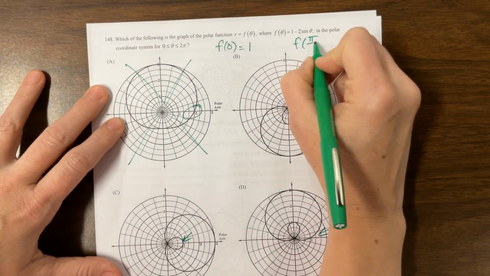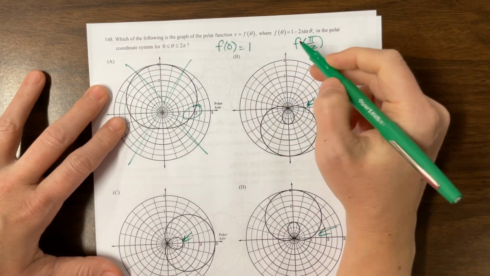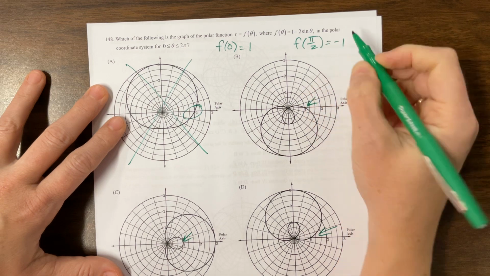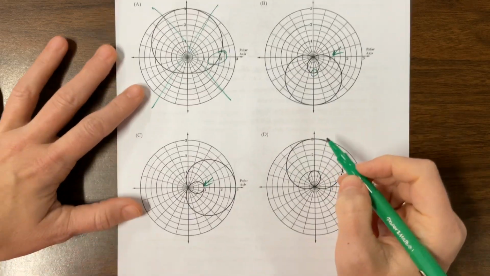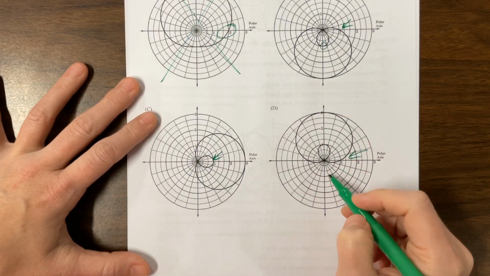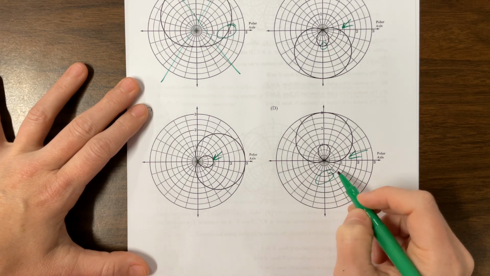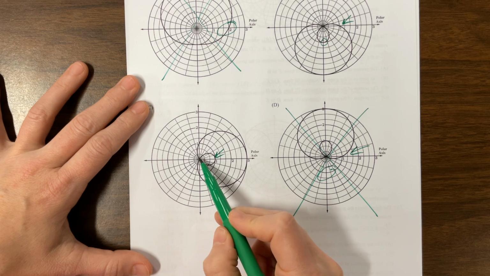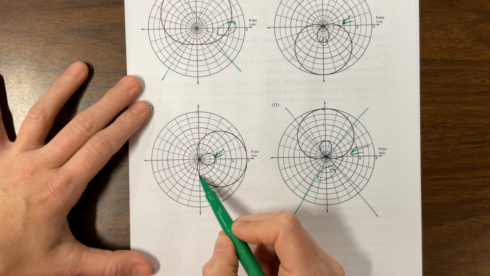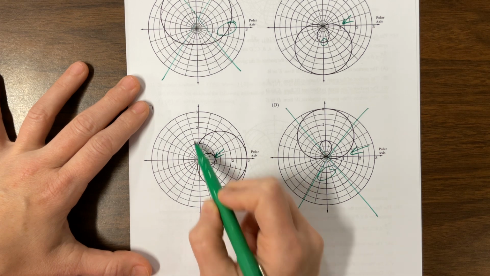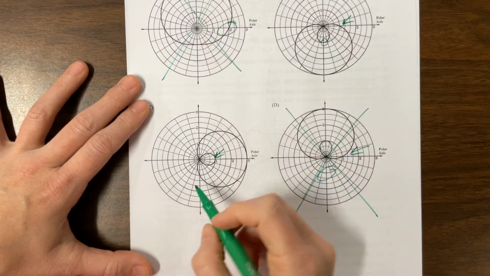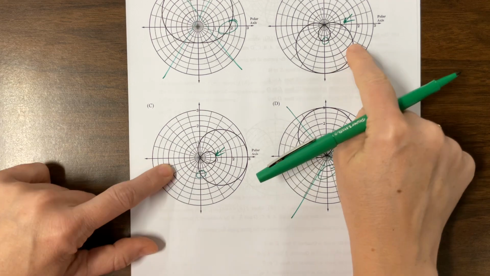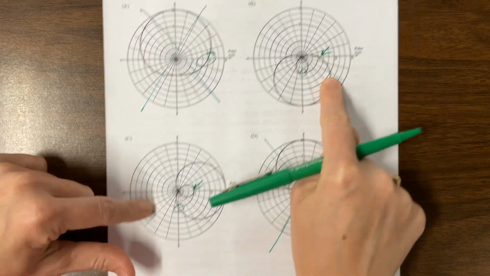So f of pi over 2 is 1 minus 2, so this is negative 1. So this would be that point, pi over 2 negative 1. It does not show up here, so there goes that possibility. This one at pi over 2, we came down to 1, and pi over 2 was going this way, but we turned around and went negative, and that was that right there. So we still have two possibilities.